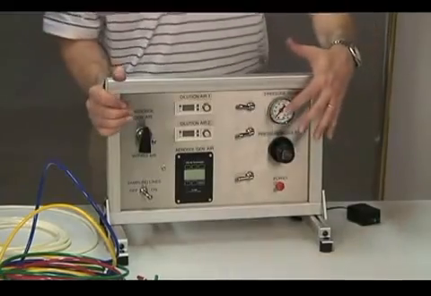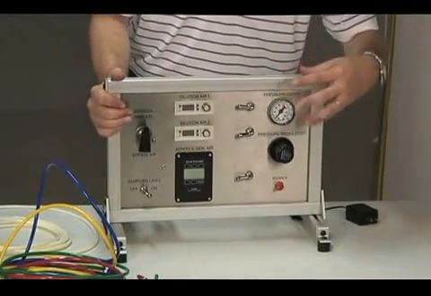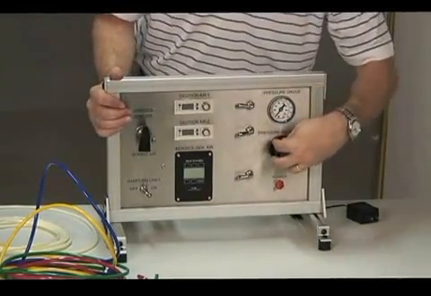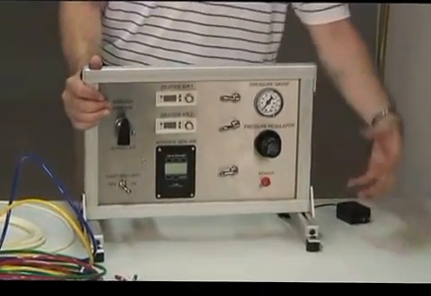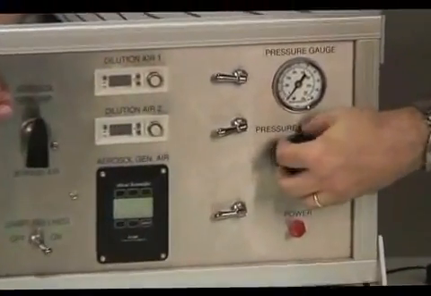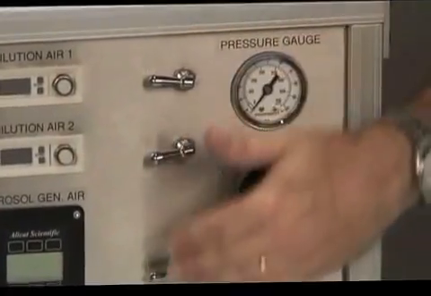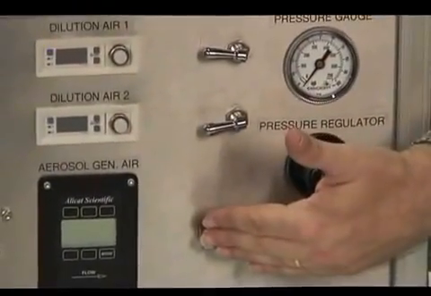The panel is composed of a pressure regulator where the compressed air from your compressor comes in, and after this it is distributed into 3 separate lines.